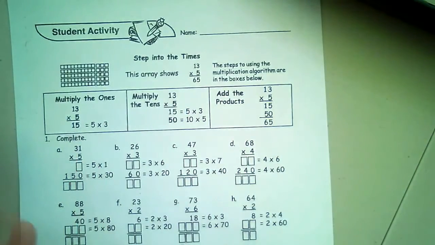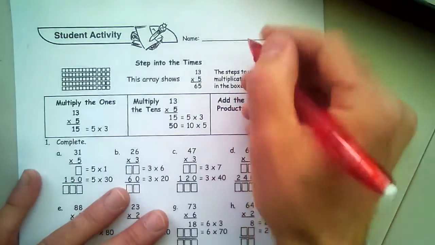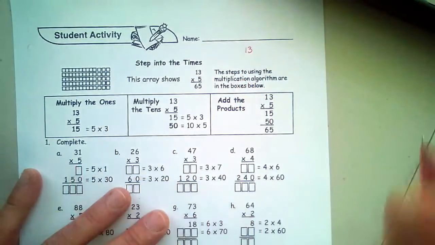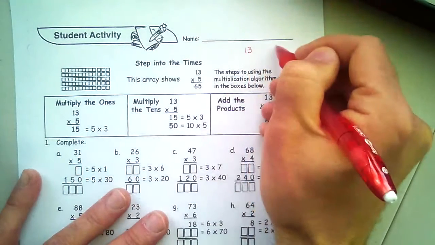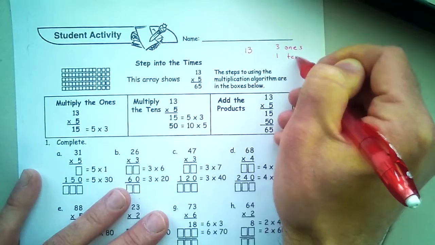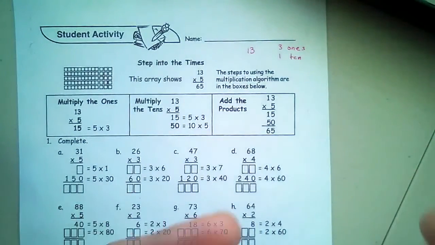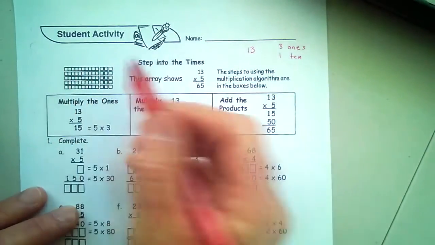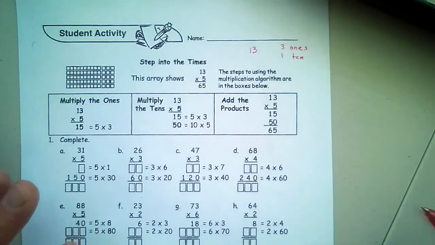So basically, we're breaking down the number 13. The number 13 actually has 2 parts to it, right? We have 3 ones and we have 1 ten. So you have your 10 plus the 3, and that's what they're showing here. And that's where you actually have 2 smaller multiplication questions in there, right?